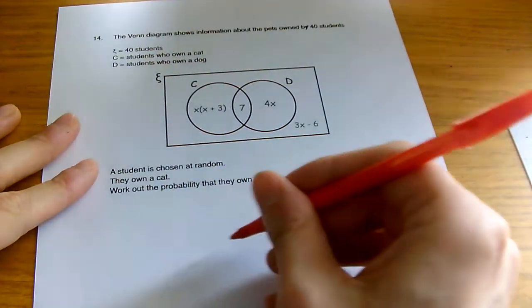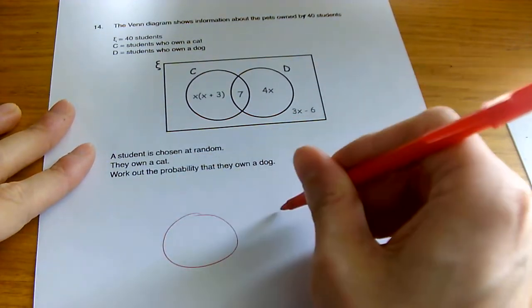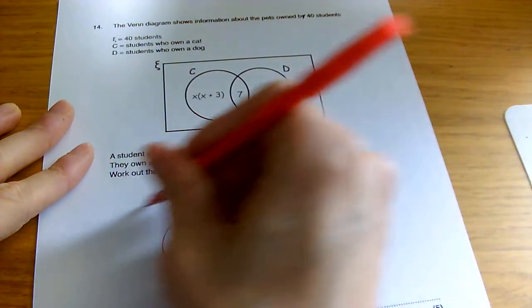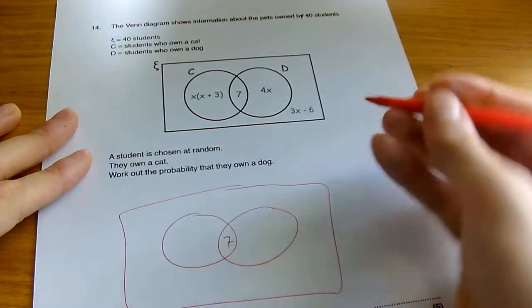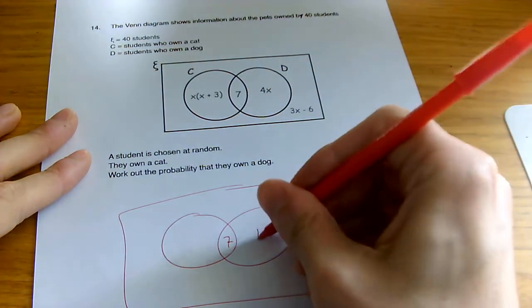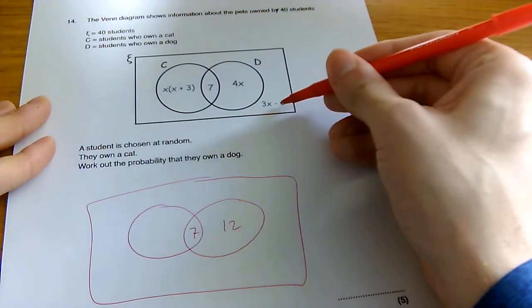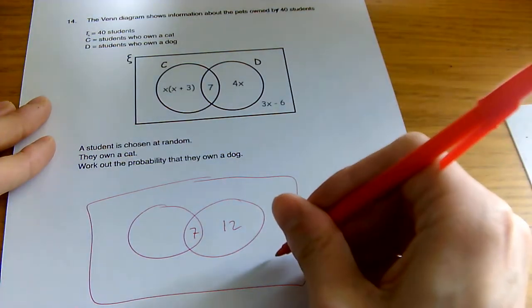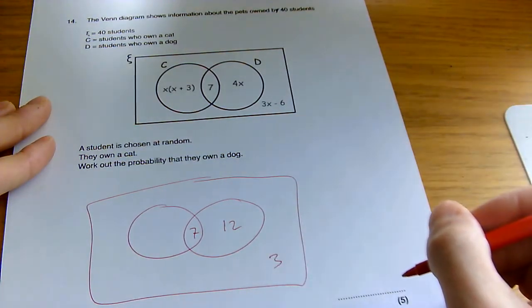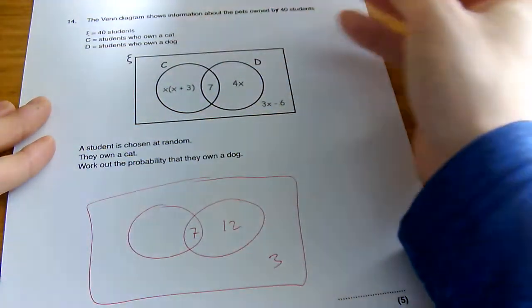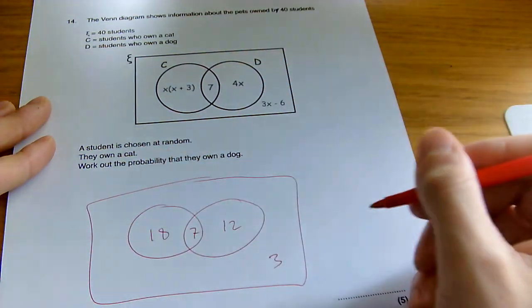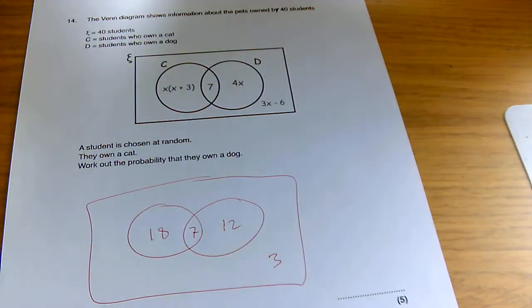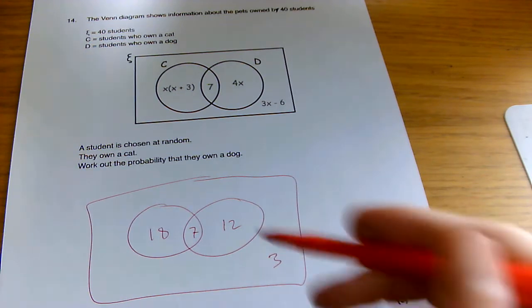So if I just do another sketch here, I think probably the best idea of the same thing, but now with the actual numbers in. So x is 3, so 7 is still in the middle. Okay, so 4 times 3, so there's 12 people there. 3 times 3 is 9 minus 6, so there's only going to be 3 on the outside there. And then over here, well, the best way to do it probably is to do the bracket first. 2 plus 3 is 6, times 3 is 18. Probably just good to double check and see that those all do actually add up to 40, because if they don't, then you've gone wrong somewhere, but luckily they do.